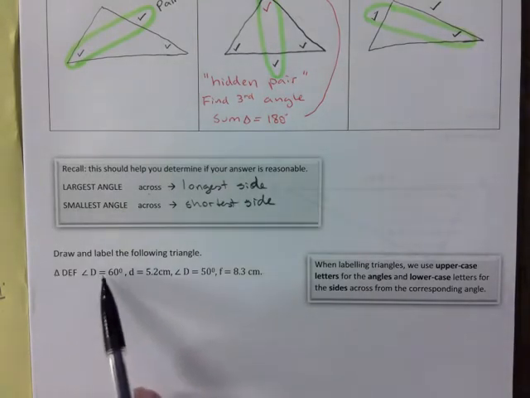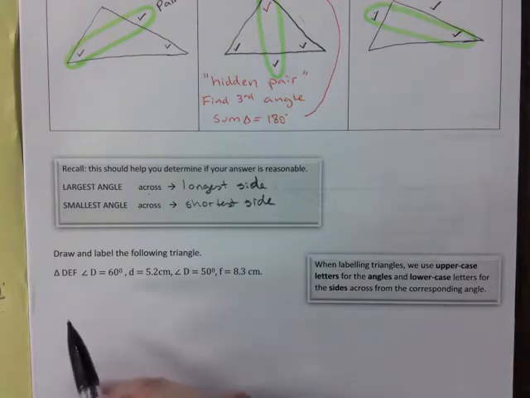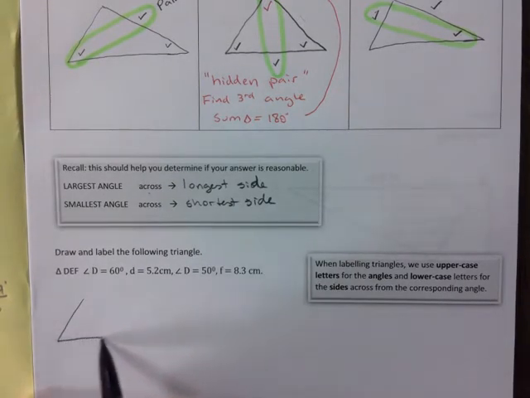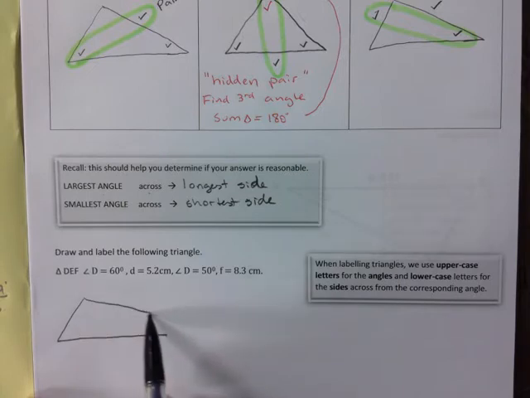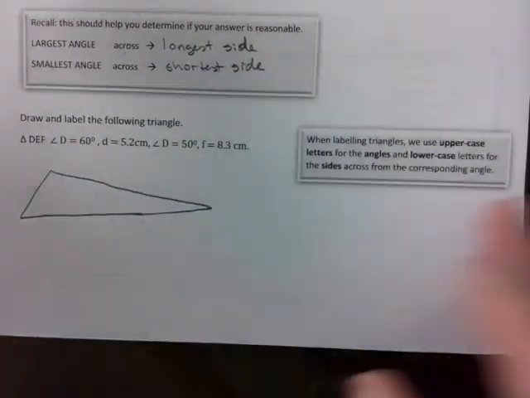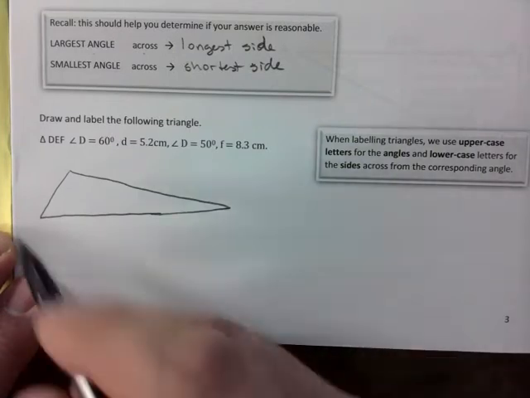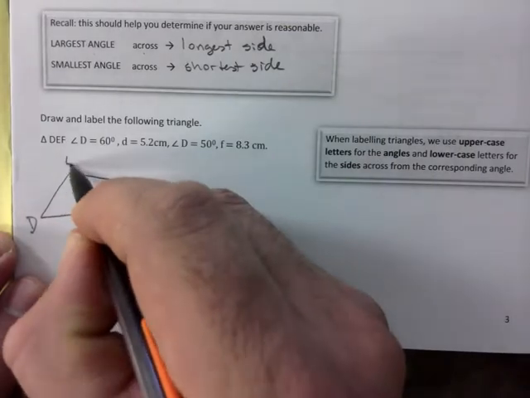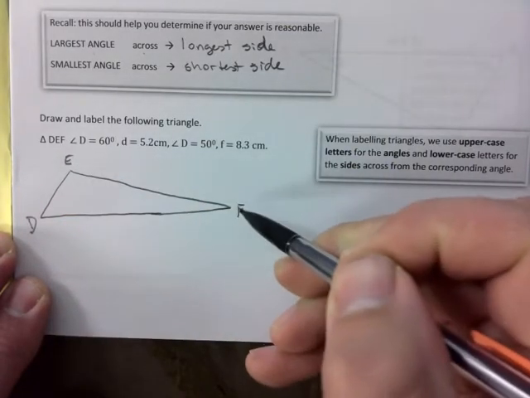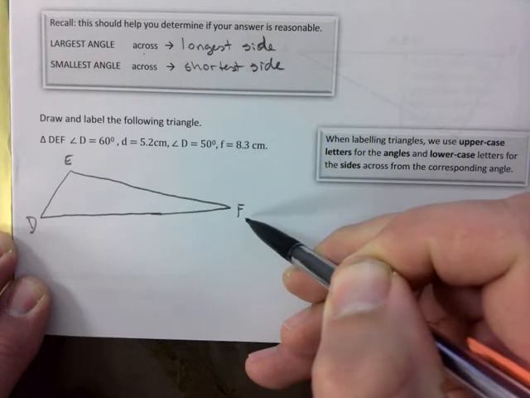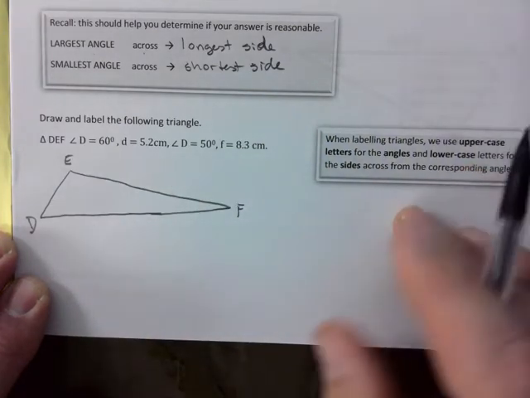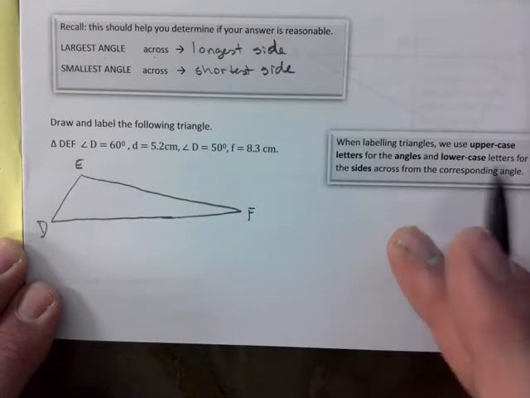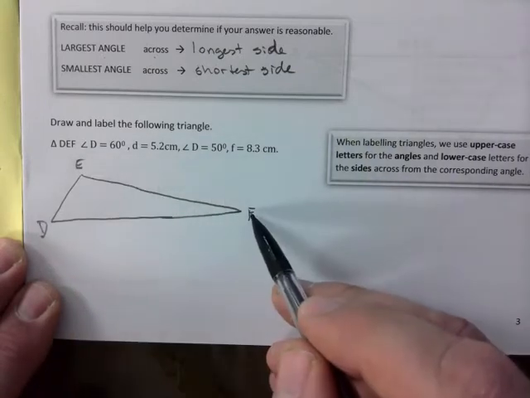So triangle DEF has the following information. I will just make sure it doesn't look like a right triangle, because 99.9% of the time, that is not the case, okay? There are some right triangles, but it's rare. So you draw a triangle, pick any corner you want to start. I'm going to start here, D, E, F. If you wanted to start on this corner and go counterclockwise, be my guest, you will not lose any marks for that.